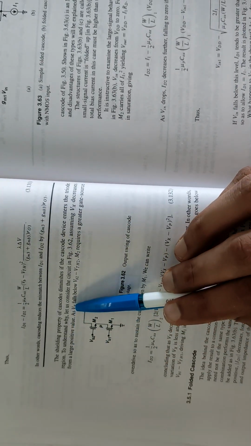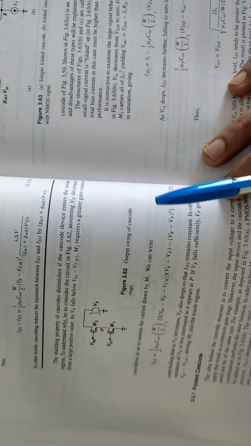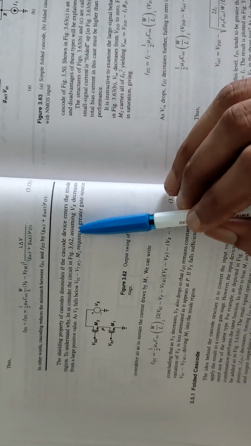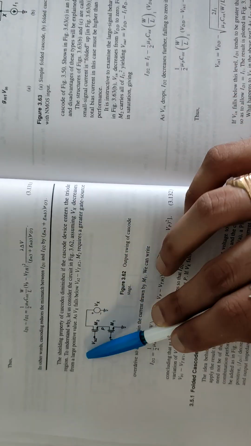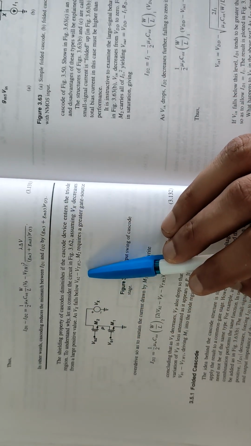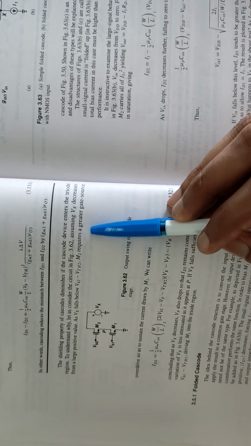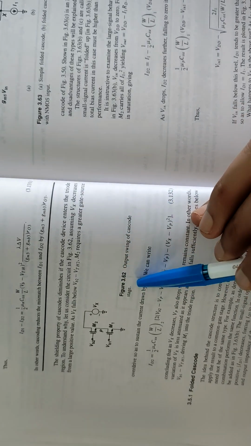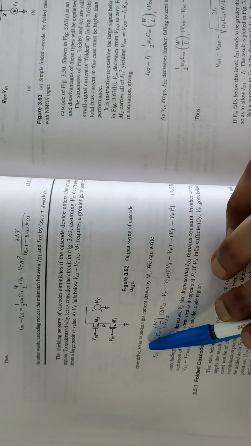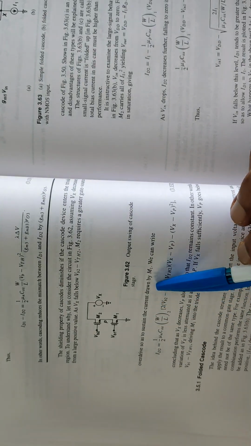To understand why, let us consider the circuit in the figure, assuming Vx decreases from a large positive value. As Vx falls below VB2 minus VTH2, M2 requires a greater gate-source overdrive so as to sustain the current drawn by M1.